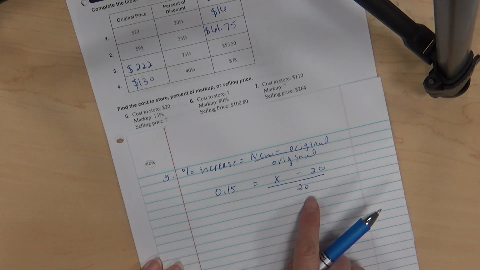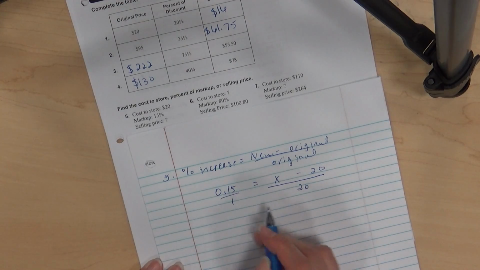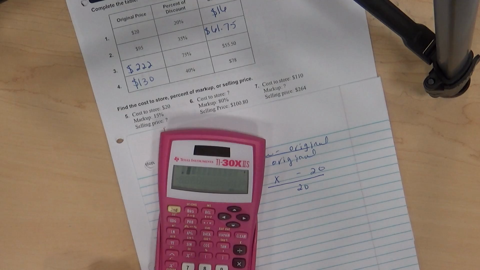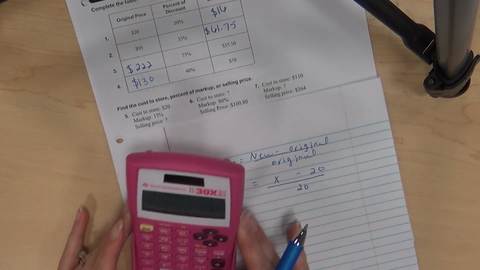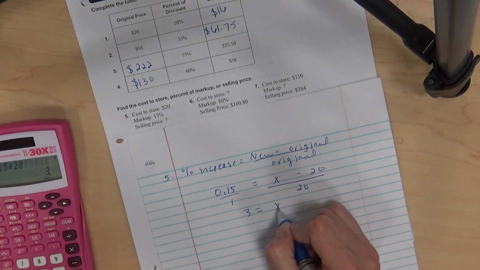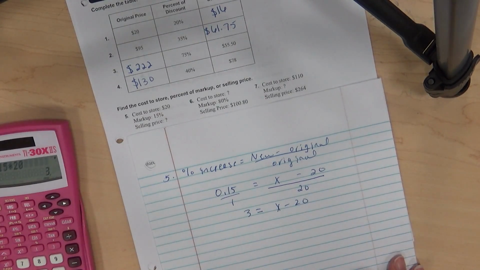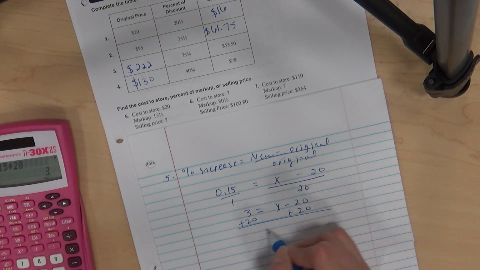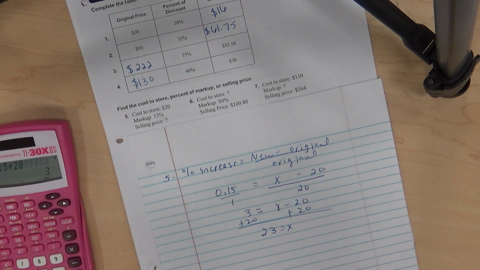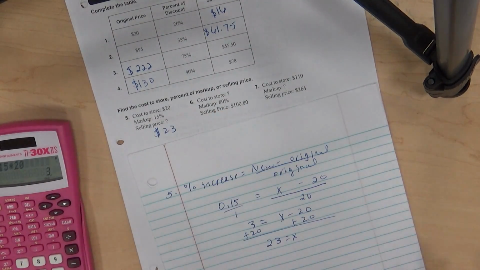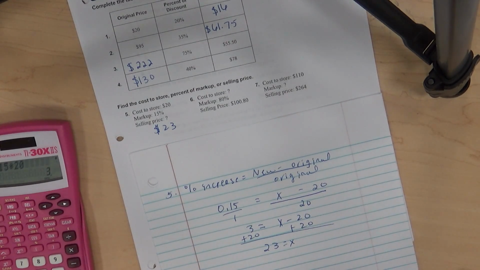We can cross multiply. 0.15 times 20 gives me 3. And then 1 times x minus 20 is x minus 20. Now I can add 20 to both sides, and that gives me 23 equals x. So our selling price is $23. So $23 is the answer to number 5.